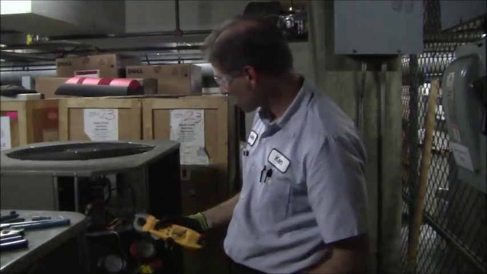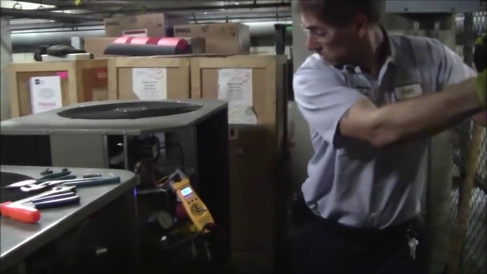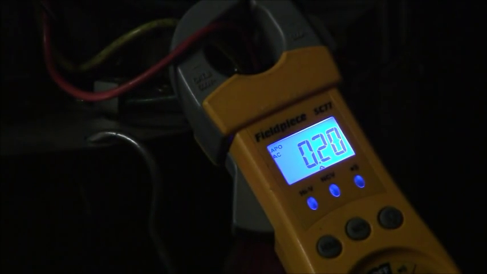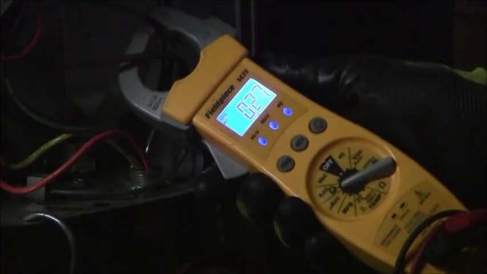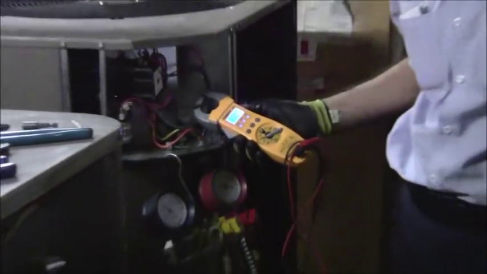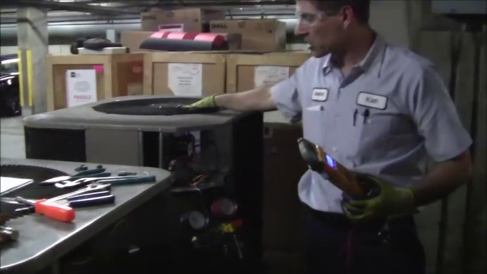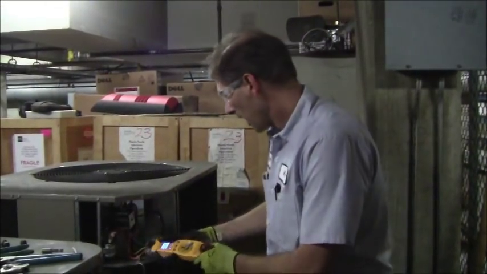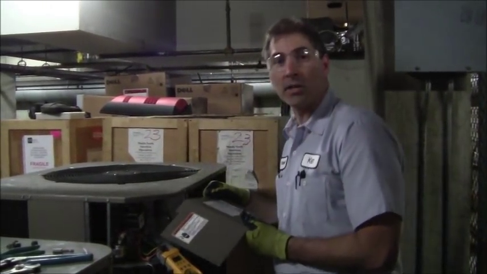So I'm going to amperage AC. I'm on one of the phases right there. I'm going to go ahead and go on. We'll try that again. So it's only pulling the amperage of that. I bet you the compressor, if I was to put my hand on the compressor, has an internal overload. I am going to guess that the compressor has an internal overload, and that internal overload is opened up.